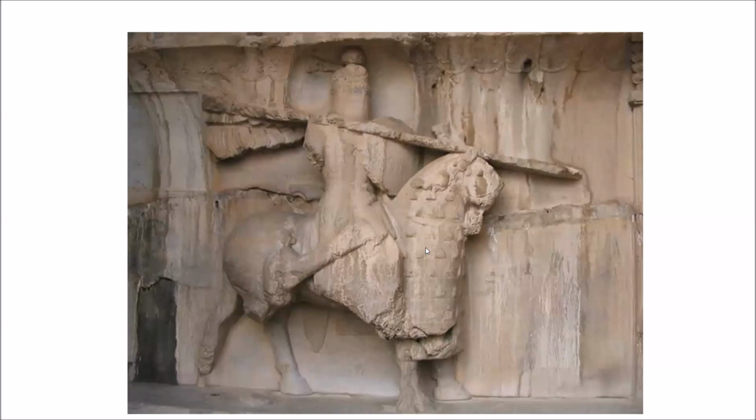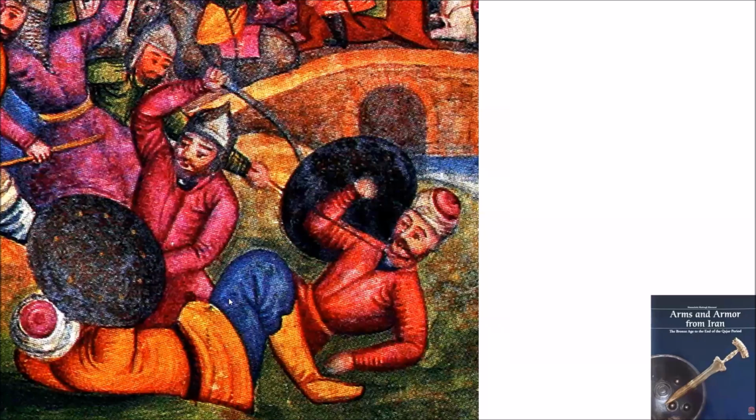During the Sassanid period, you can see that he has a larger shield together with his lance, and this shield has some decorations on it. So you see that the round shields have always been in Iran.